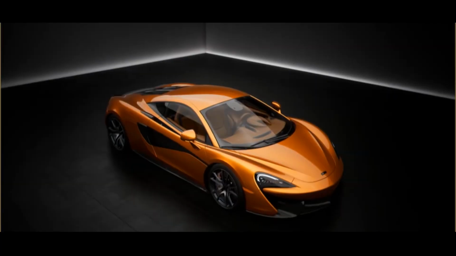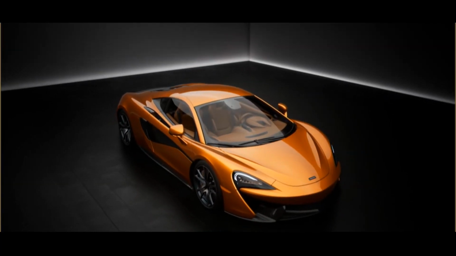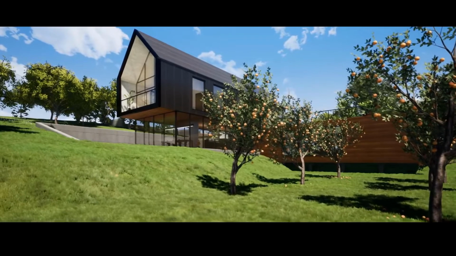Most importantly, the Unreal Engine is known for its real-time game rendering, which has amazing qualities, and the same qualities are what Twinmotion gives to you without the learning curve of the Unreal Engine.